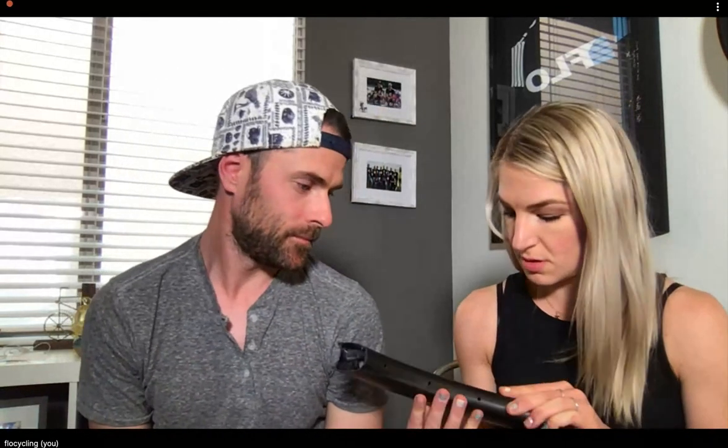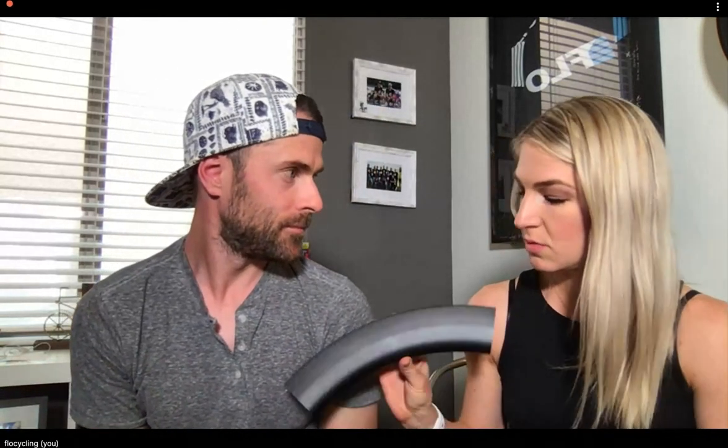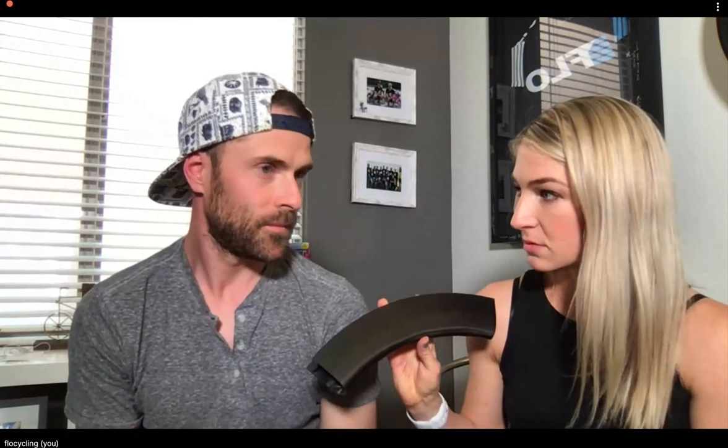All right. So I believe this is a gravel wheel. There's a gravel wheel, and I see no brake track. It does not have a brake track. All right. So how do I know if I need a disc brake or rim brake?